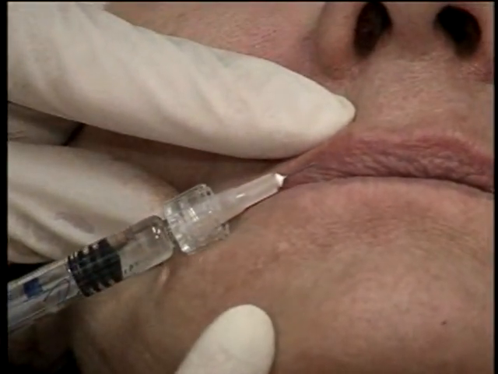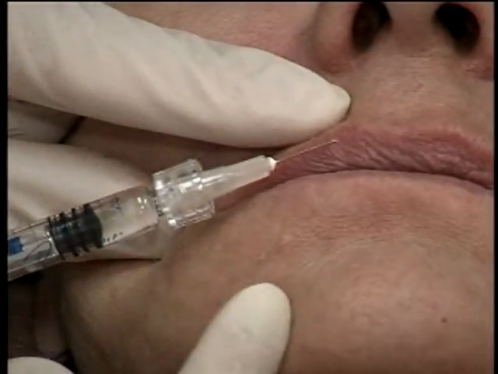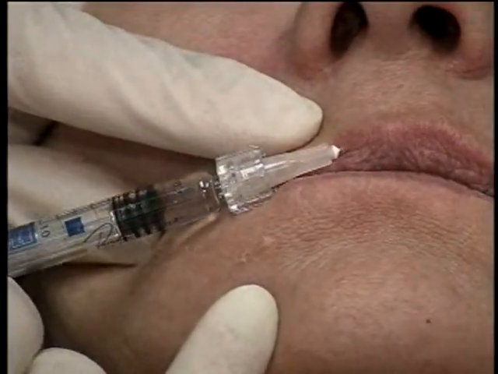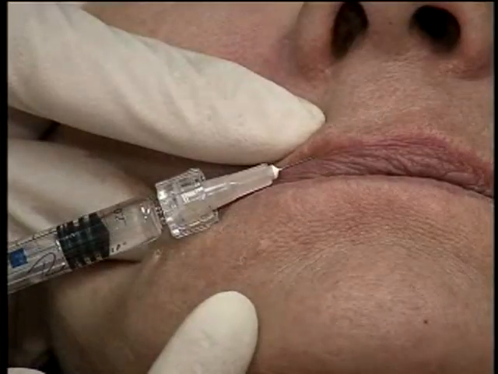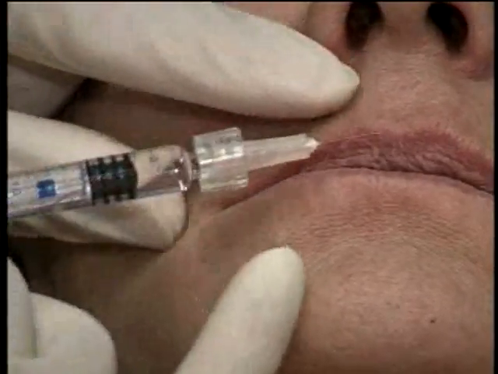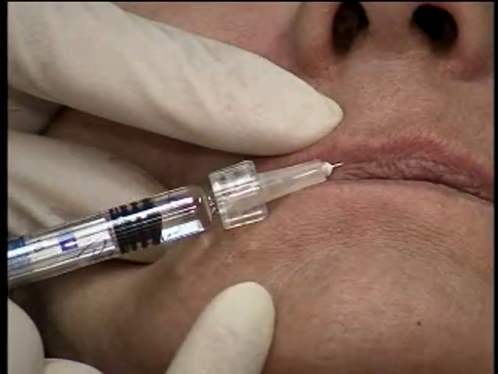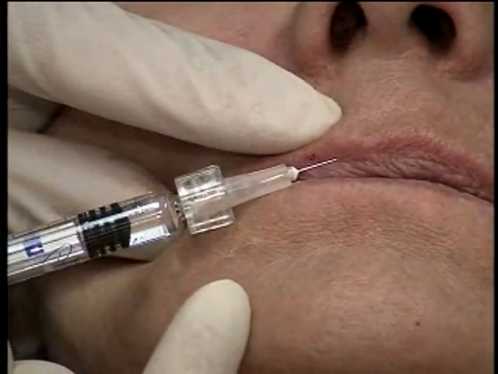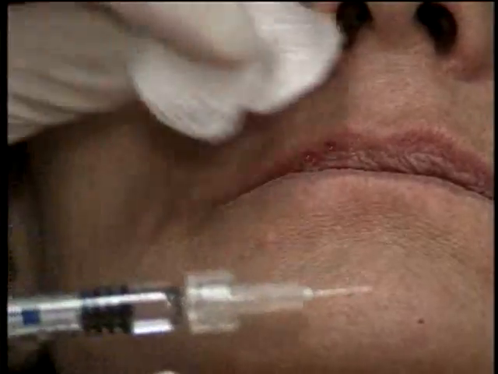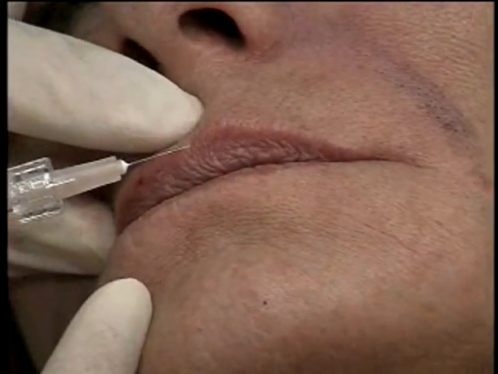I'm just depositing as I move along. So I'm cheating a little bit to the red portion of the lip so that I can rotate the lip out a little bit and up. And it doesn't take much to get a nice result in the lip. Usually I use about a half a cc for the upper lip and a half a cc for the lower lip at most.